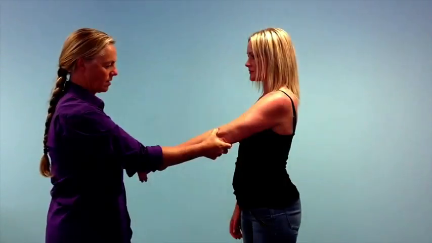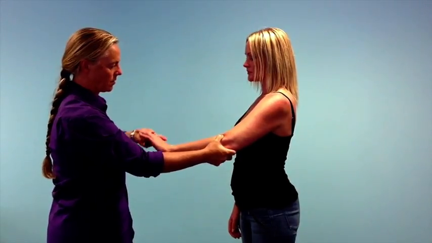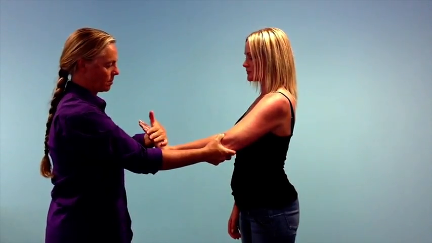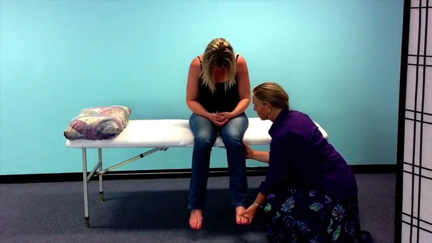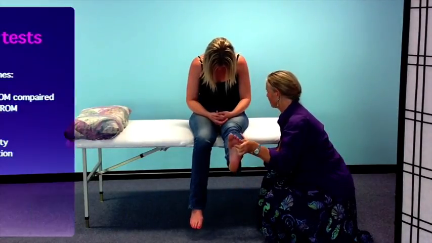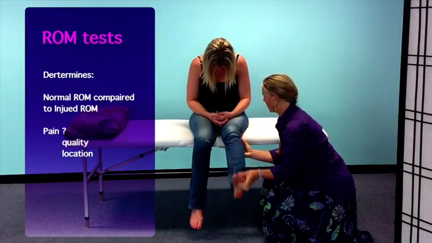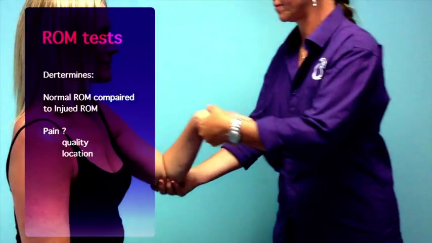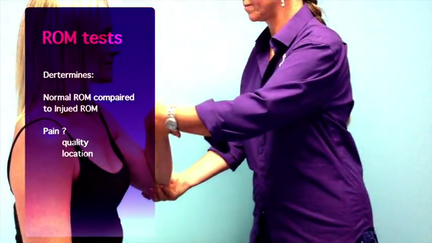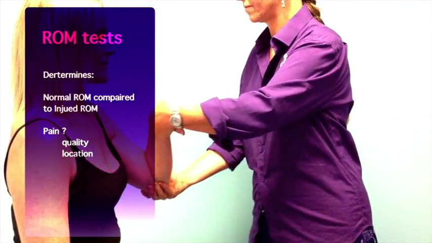The range of motion, or ROM, is the range through which a joint can move or be moved. Range of motion testing is done to determine whether the range is limited, normal, or excessive. The primary goal of ROM testing is to assess the movement of an injured joint compared to its normal ROM. Normal ROM can vary, especially with age.